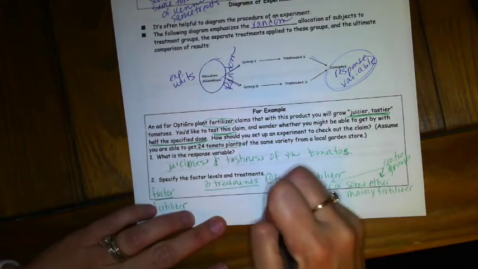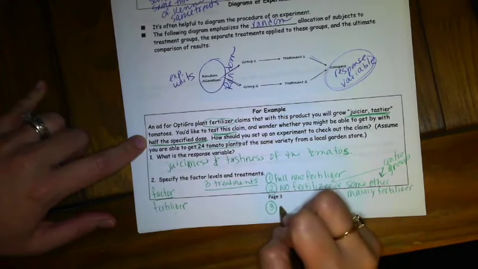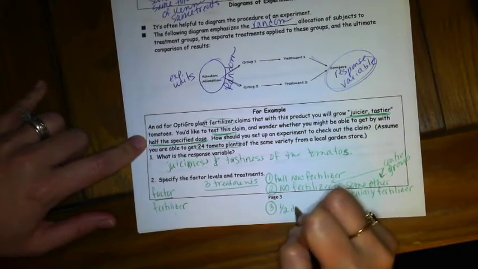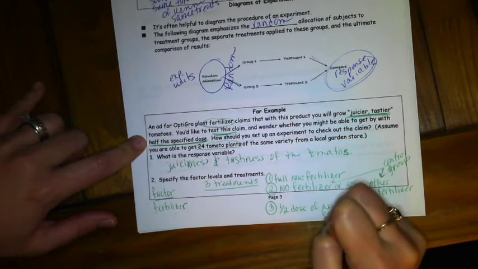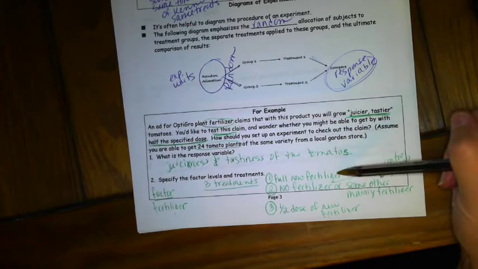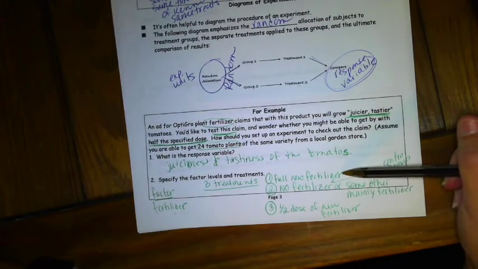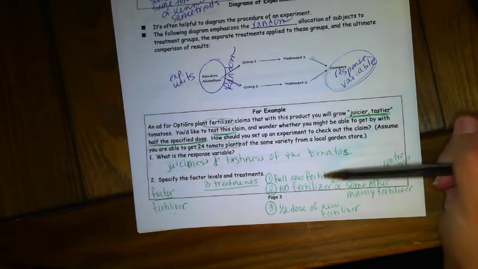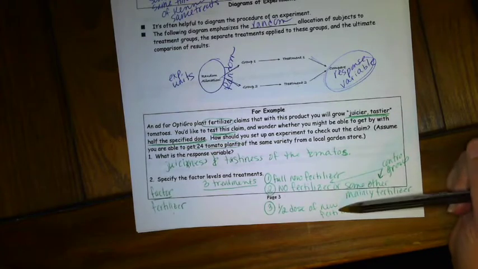And in this example, and we don't always need this, you're also curious if a half dose would work. So we're going to check a half dose of the new fertilizer as well. If we see that this group is definitely tastier and juicier than this group, then that's telling me the fertilizer is working. If the full and half groups turn out to have about the same juiciness and tastiness, then that's telling me I could actually just do a half dose and have the same results.